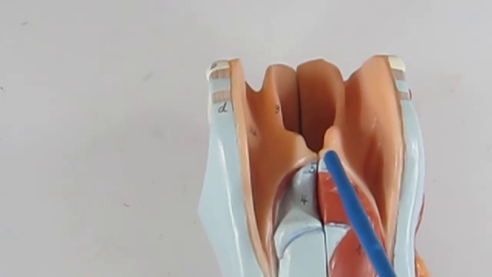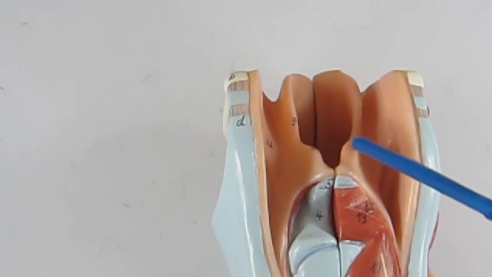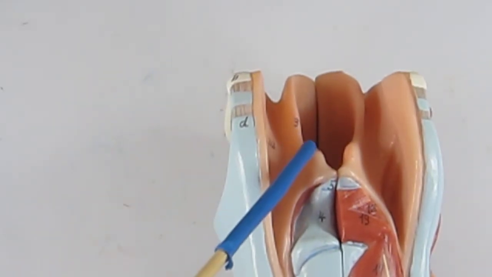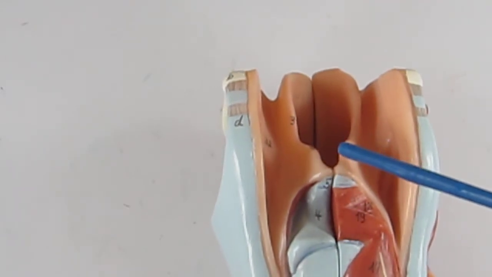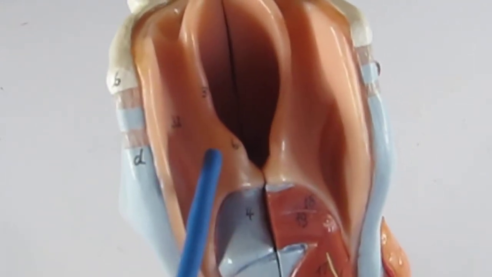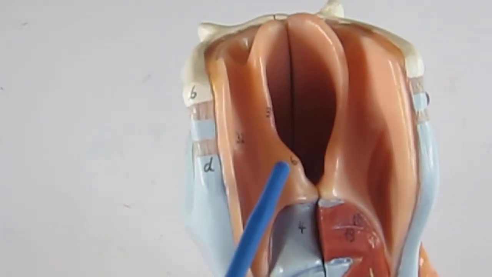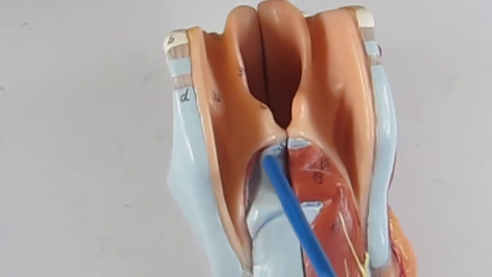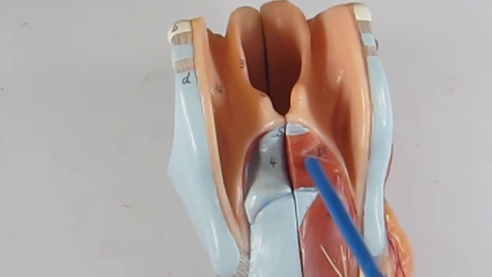So this little piece of cartilage, number 5, the corniculate cartilage, forms a little horn-like prong up top. In front of that is another piece of cartilage which you can't see, but you can see the little bump that it makes there and there. And that is called the cuneiform cartilage. So here is the cuneiform cartilage, and that is number 6 in this image. There and there. Apologize if the focus is a little off. There and there. Oh, sorry, this is your corniculate, number 5. Number 4 is your arytenoid, then cricoid, thyroid, hyoid bone.